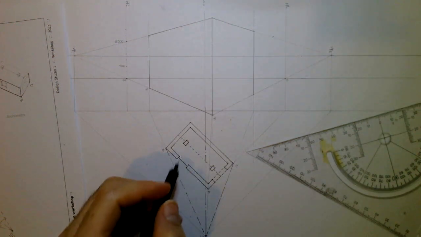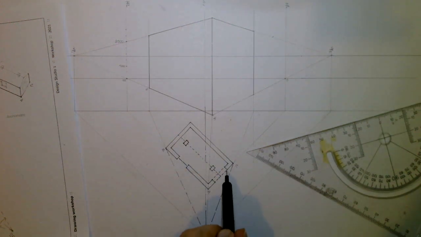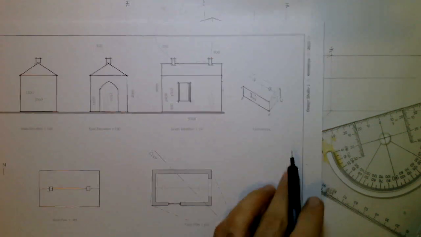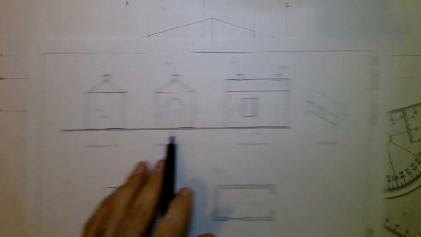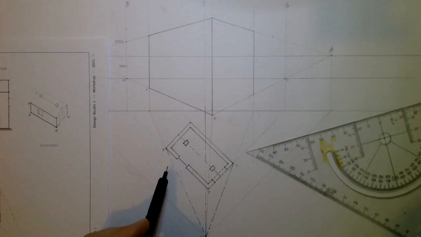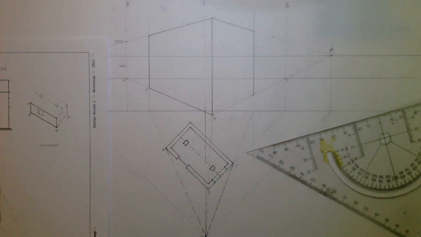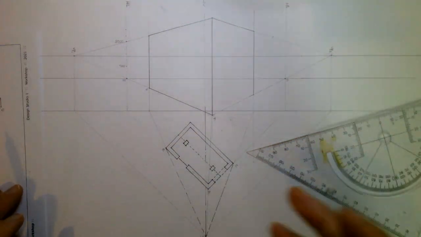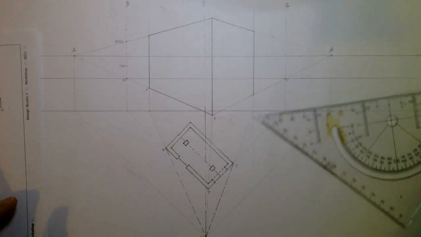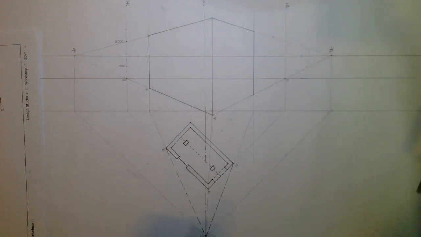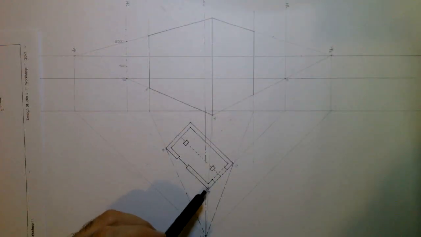What we need to do now is find the arch, this archway, and this window there as well. From here it actually becomes quite easy, and the same technique applies for everything that you want to find on plan. So you always refer back to the plan.